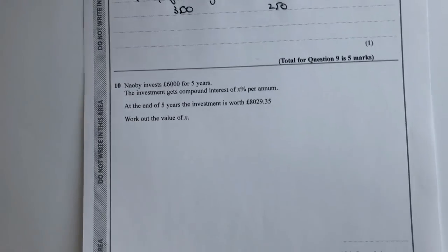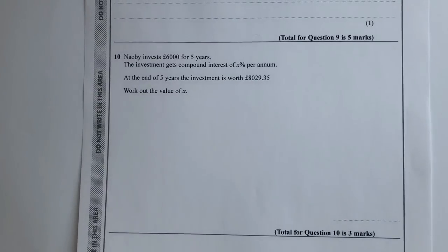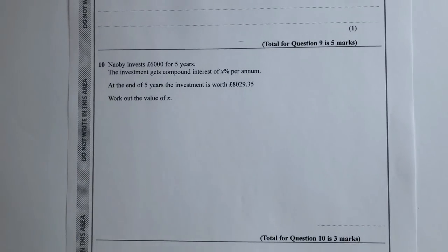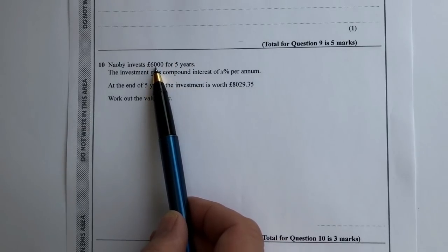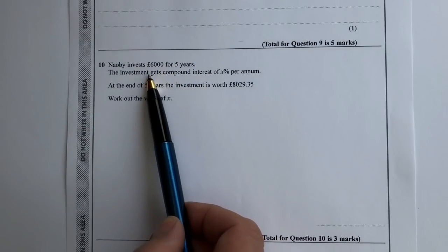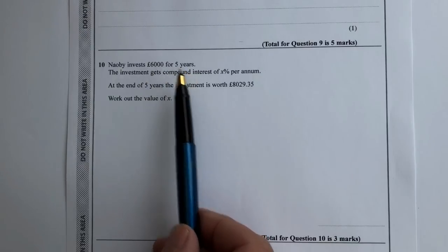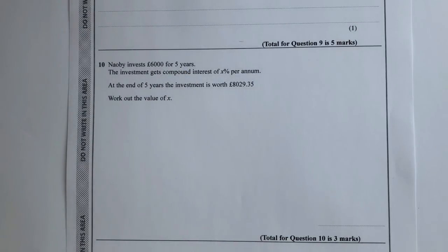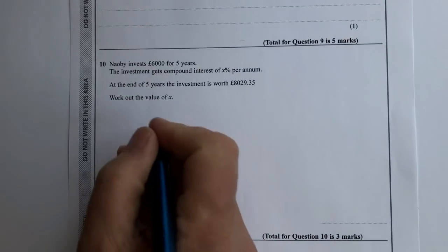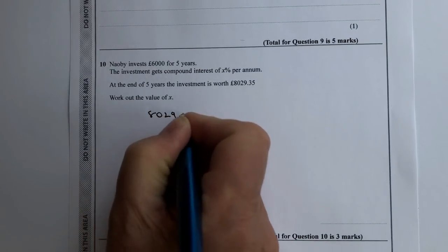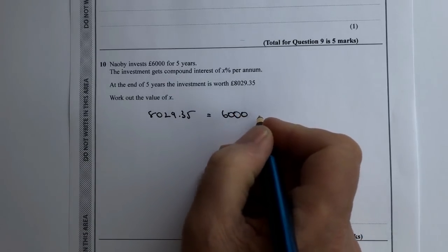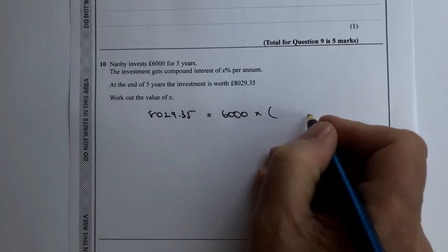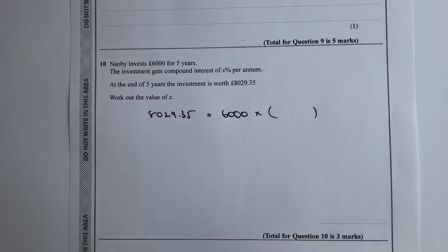Okay, next one is compound interest. Again, very popular on calculator papers. This particular one is asking you to work out the compound interest percentage value, knowing that this particular person, Naomi, invests £6,000 for 5 years, and at the end of 5 years they get £8,029.35 return. So really all we're saying with that is that you put in the original amount, and then you multiply it by some sort of multiplier for 5 years.